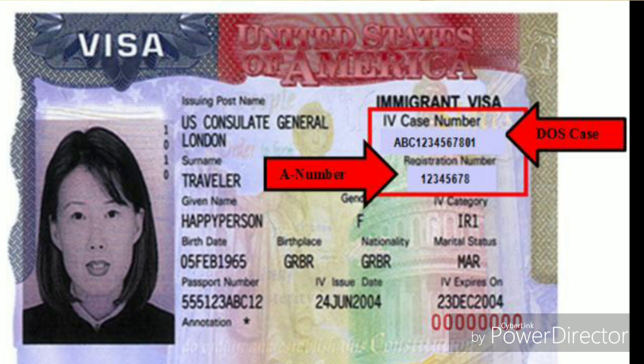Those are just standard numbers that every single person like myself gets in their visa. And that should be it.